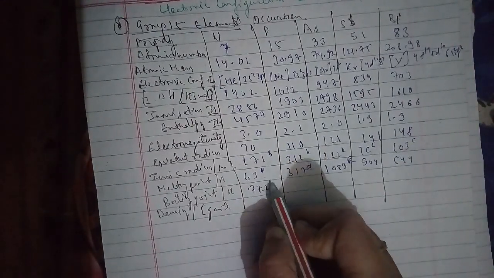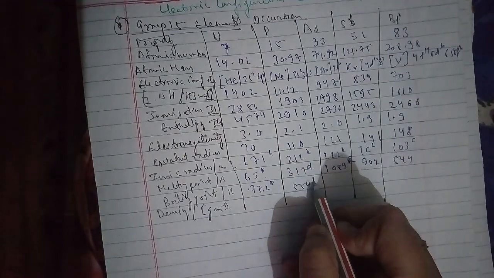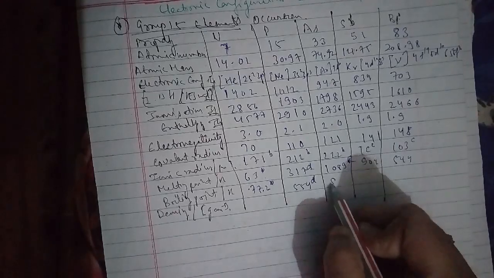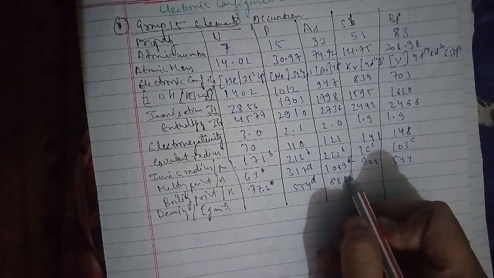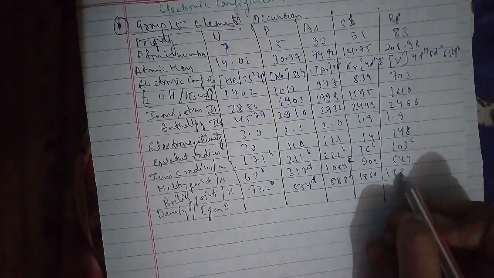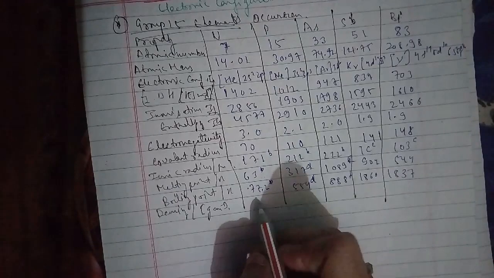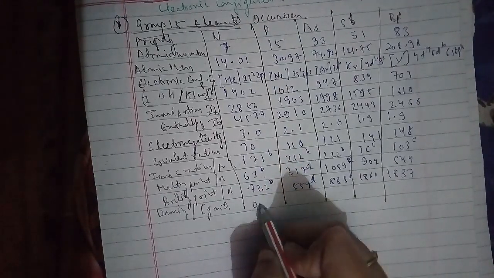Another we have is density, which is 0.879, 1.823, 5.778, 6.697 and 9.808 here.